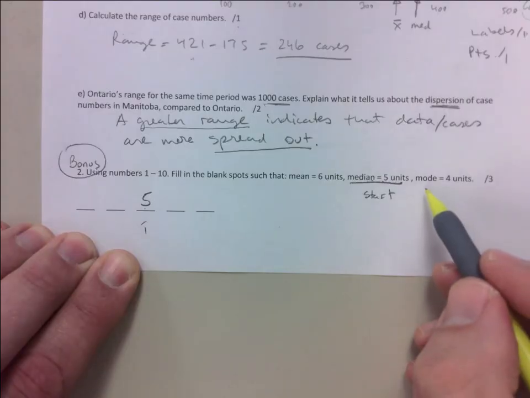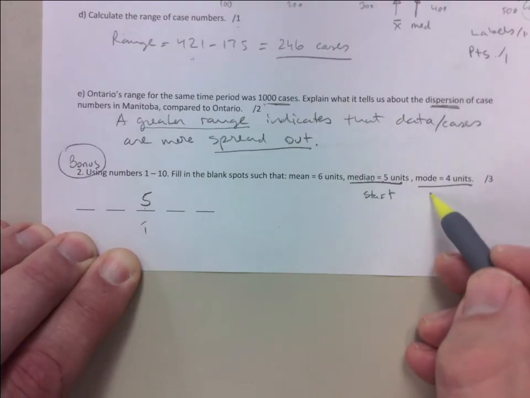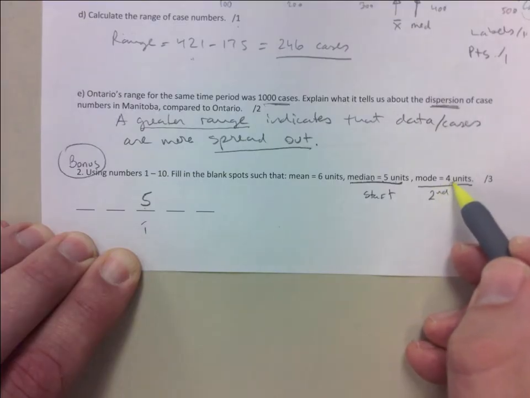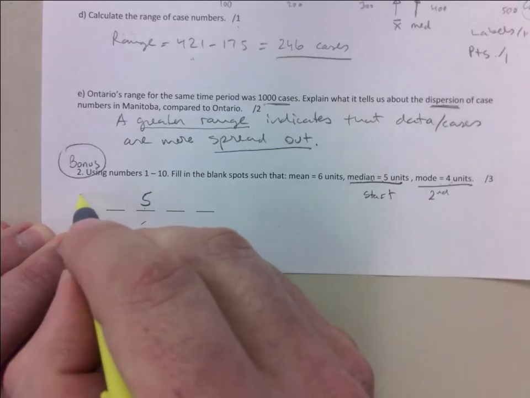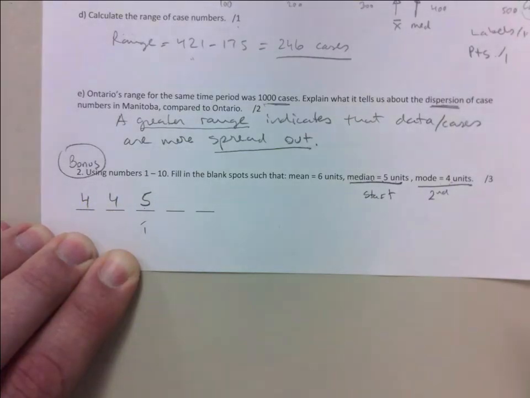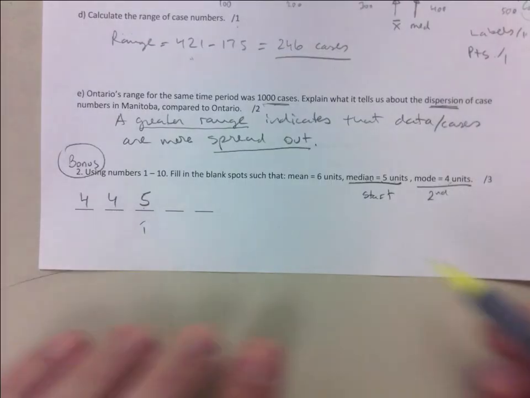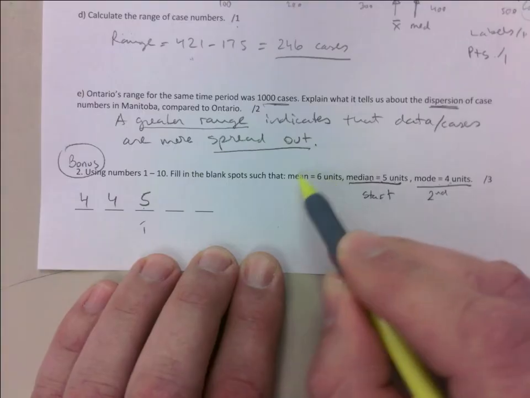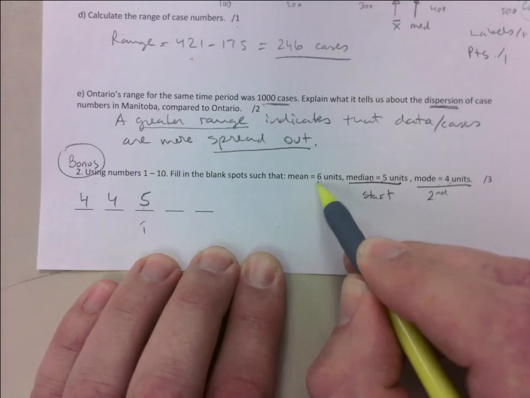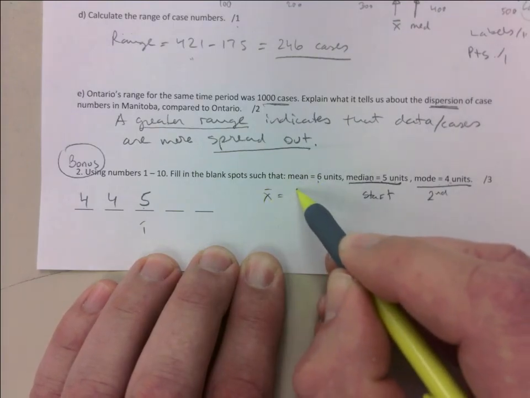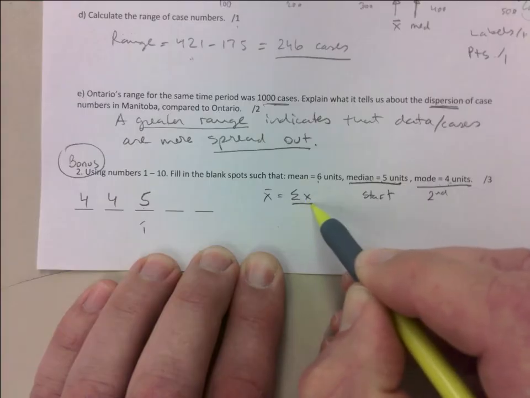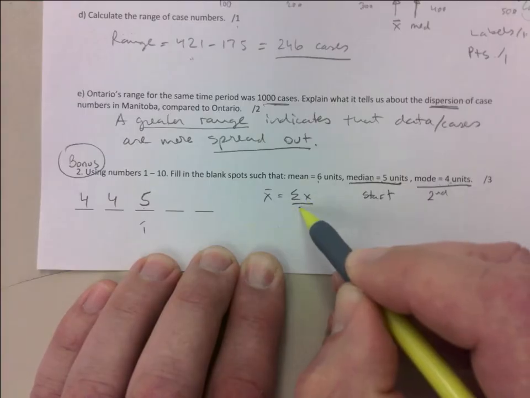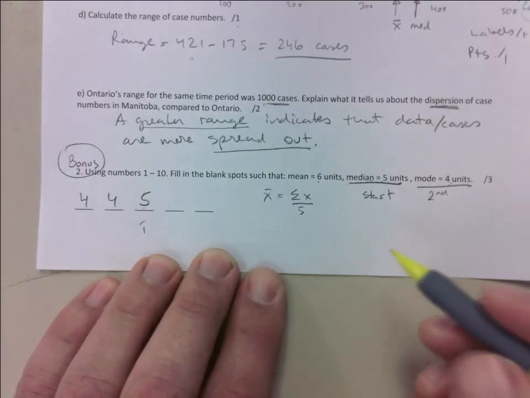And then we want the mode. This one I would do second. My mode is 4. So I just need to make sure 4 appears most often. So I will just do this, 4 and 4. Then I tackle the mean. Mean is 6. How do you get your mean? You add everything up and you divide it by the number of values, right? In this case, 5.